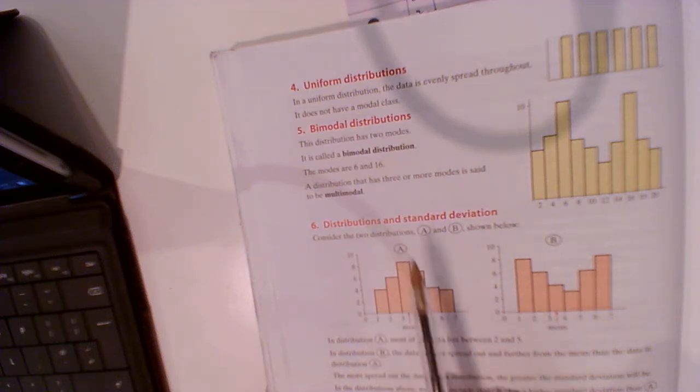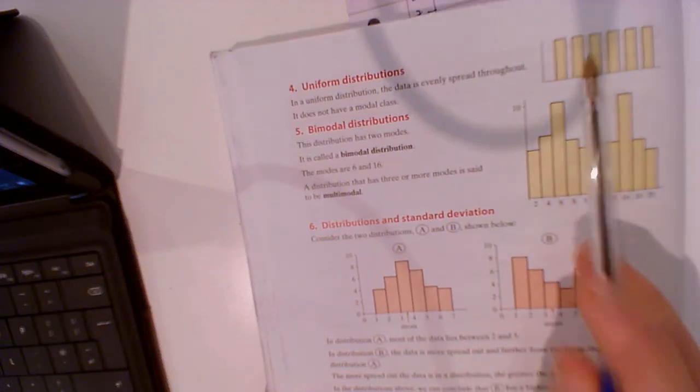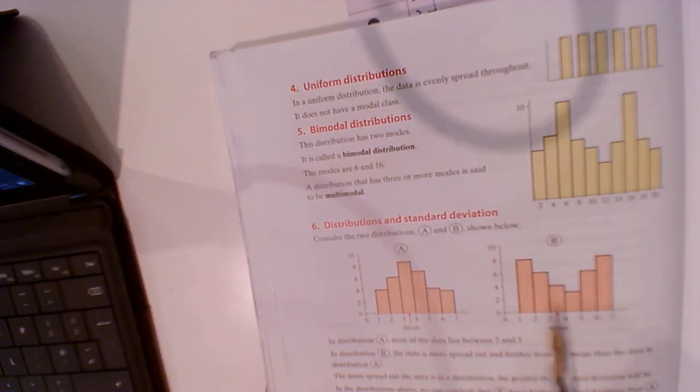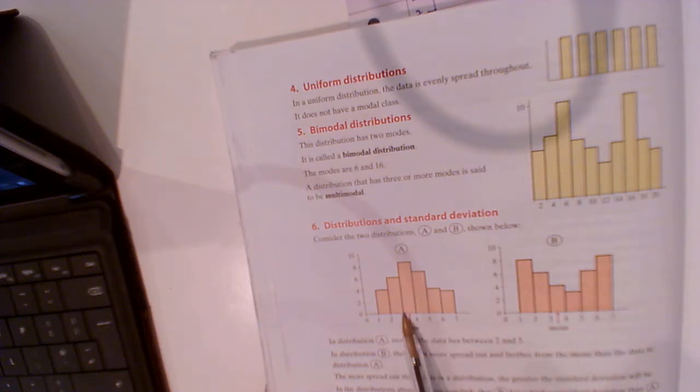Now, distribution. This is A, this is B. This is a histogram, not a bar chart. Don't call it a bar chart. It's not. That's a bar chart. Now, the mean in both of these is the same. But you can see most of the data is between 1 and 2 and 6 and 7 here. And most of the data here is more centralized.